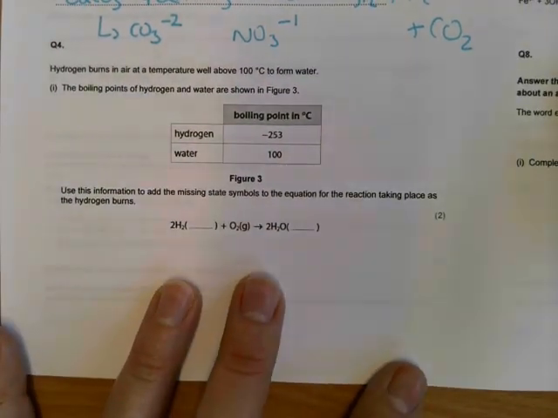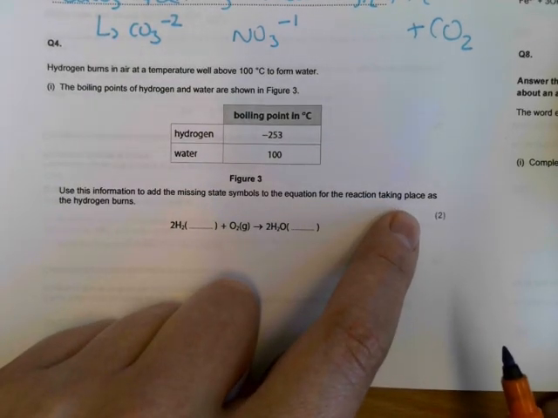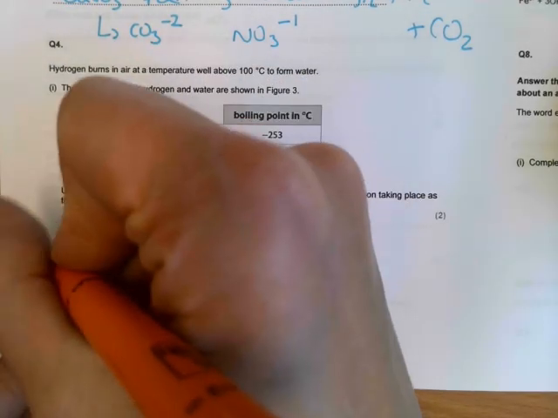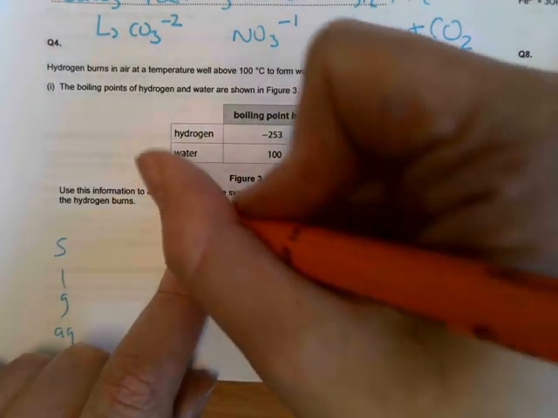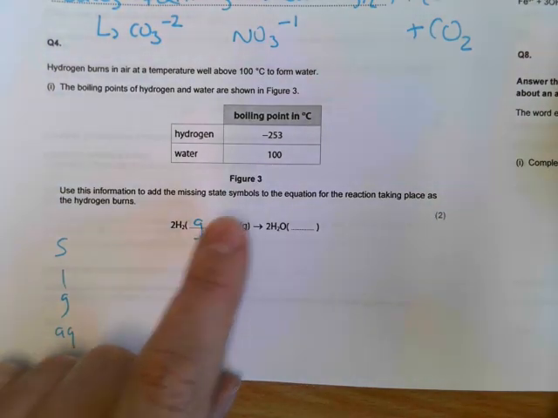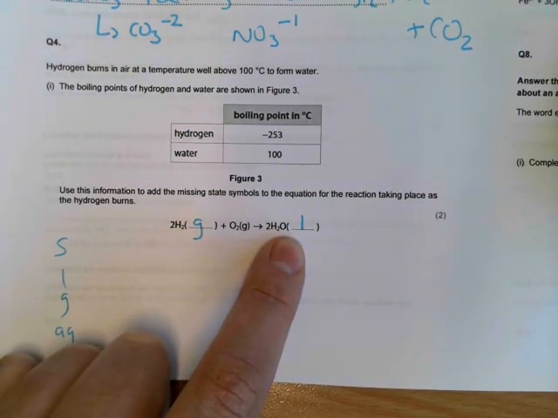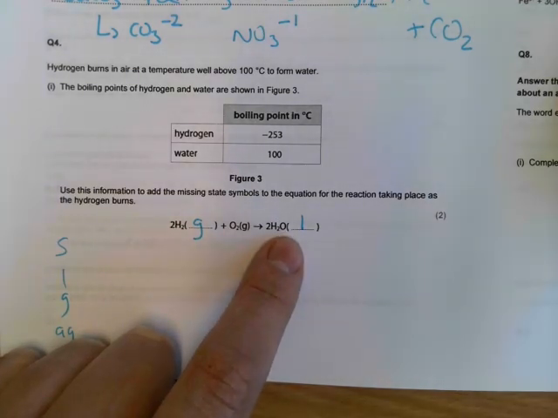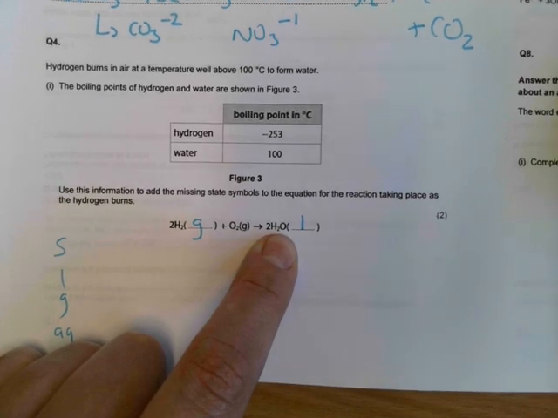Next question. Easier, you just need to add state symbols, but you get 2 marks for being able to do this, okay? State symbols, you've got S, L, G, and AQ. You're expected to know hydrogen as a gas, the state symbol is G. They tell you oxygen is a gas, and then water is going to be L. It's not AQ, it's only AQ if something is dissolved in water. If it's just pure water itself, the state symbol is going to be L.